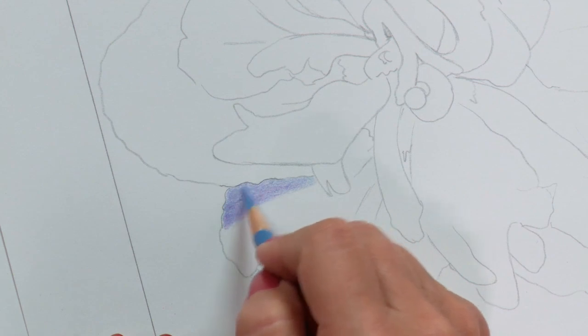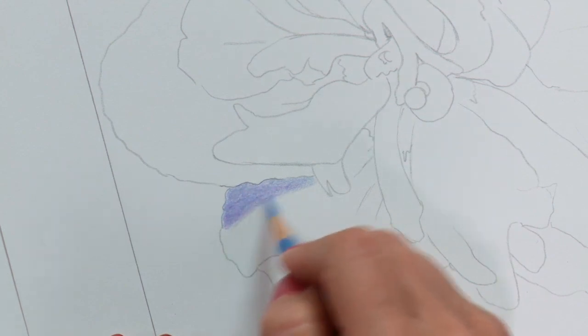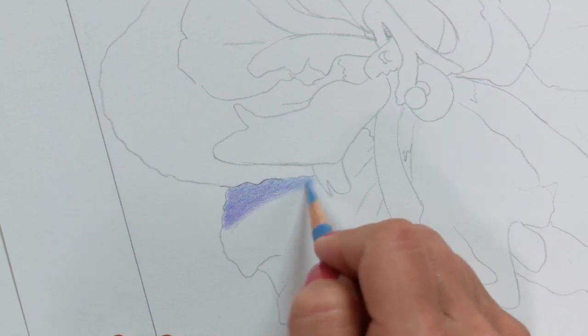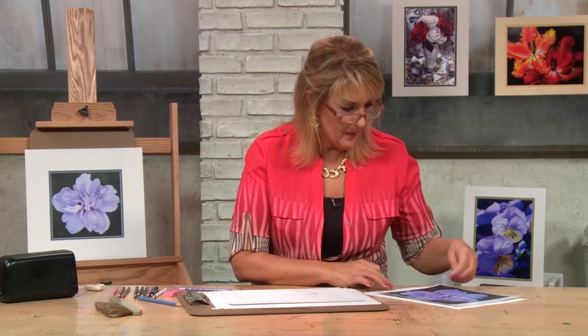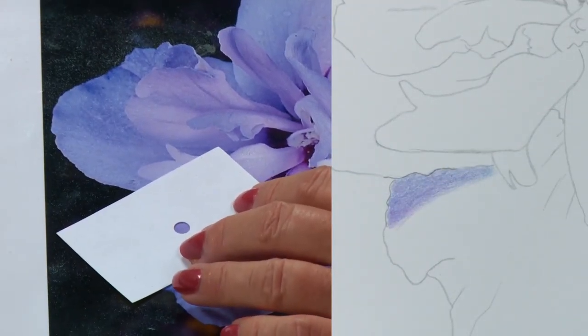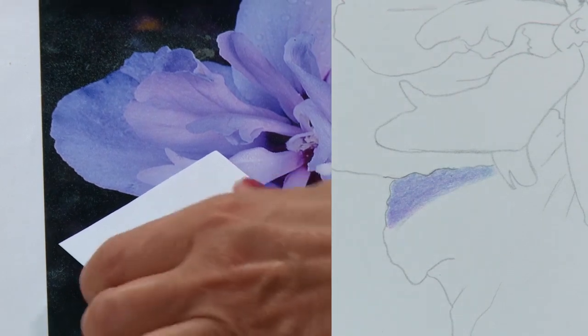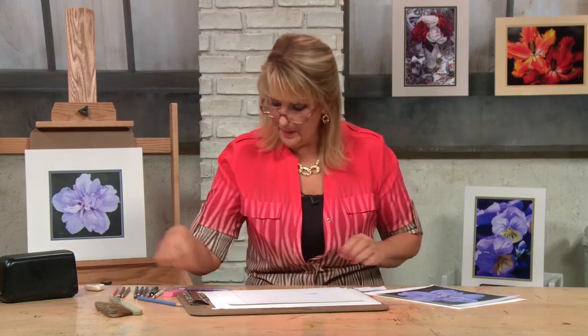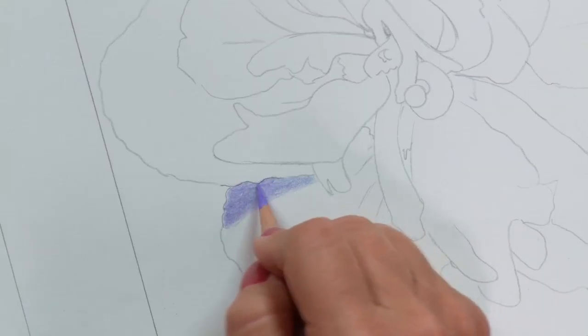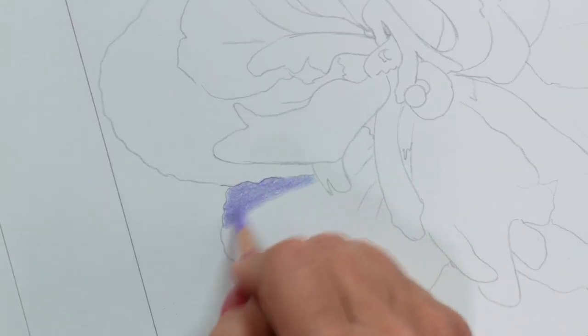Okay, now what I have is a nice purpley blue look. I'm going to use my value viewer now and compare. So, how does that look? Okay, well, yeah, it's a lot lighter. So I think maybe I'll add a little bit more purple with a little bit more pressure before I blend it all together. Okay, now I'm happy with it.